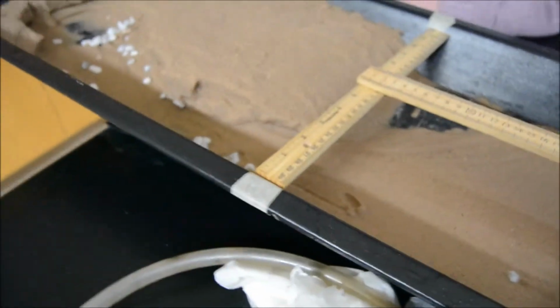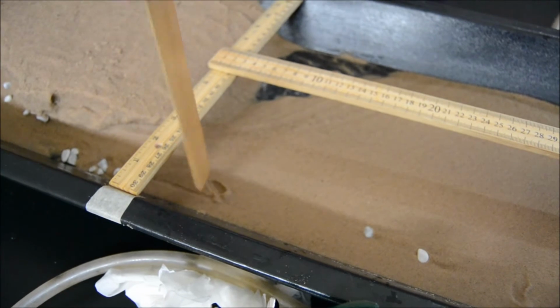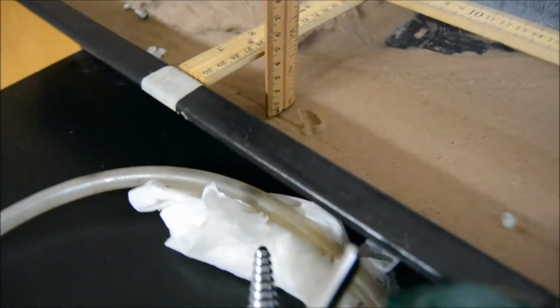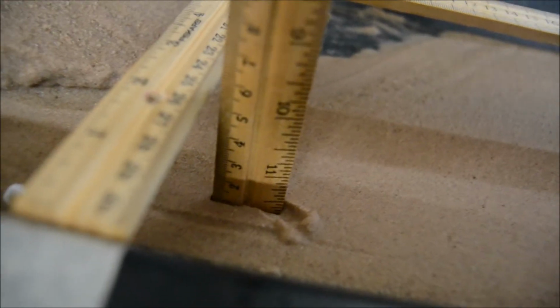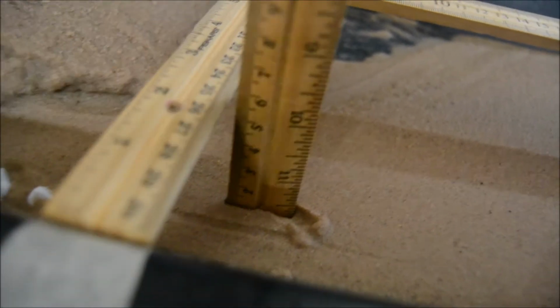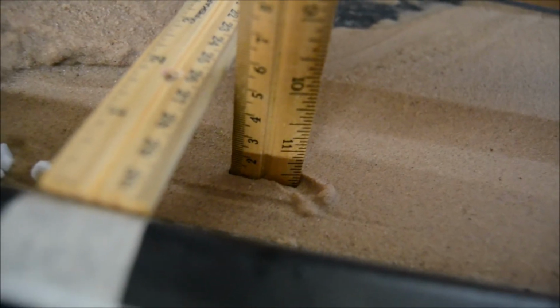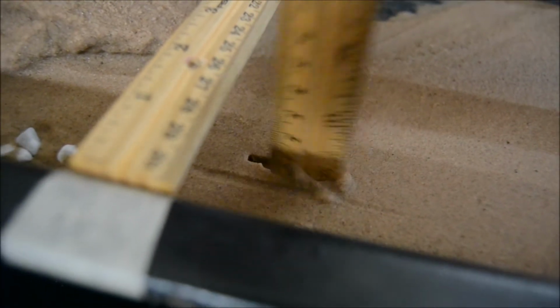I'm going to go down the right-hand side because the left-hand side, I'll go in the middle of it. So at the mouth, at the right-hand side, I'm looking at about 1 centimeter in depth.